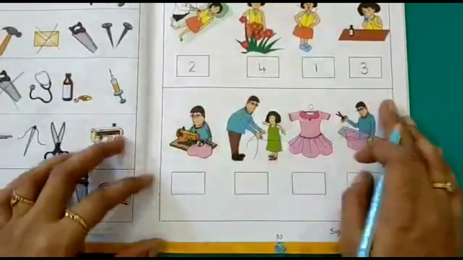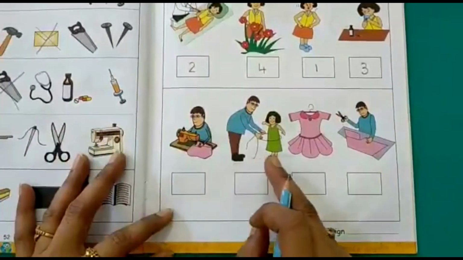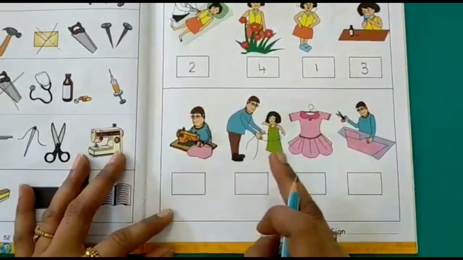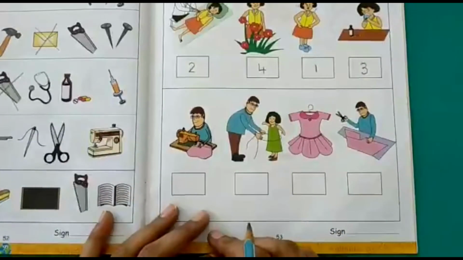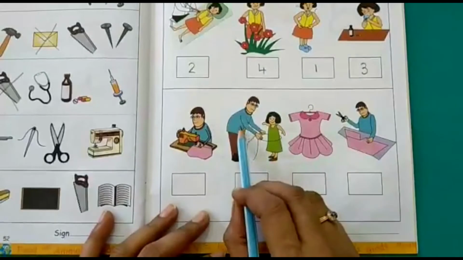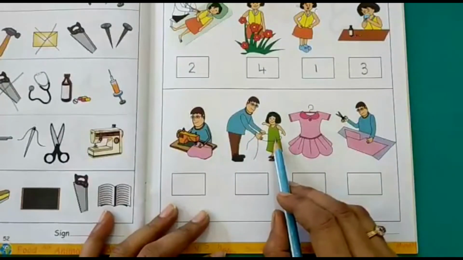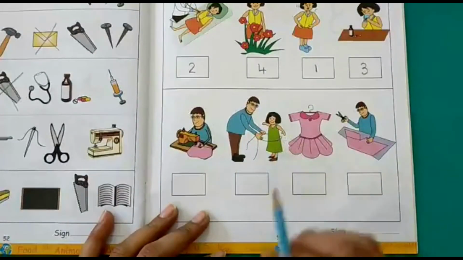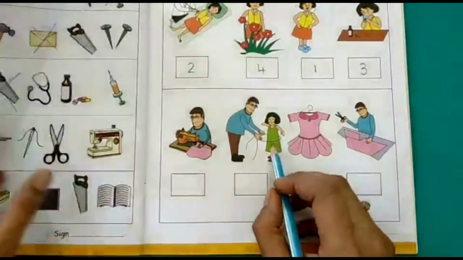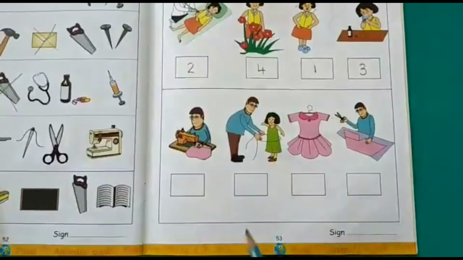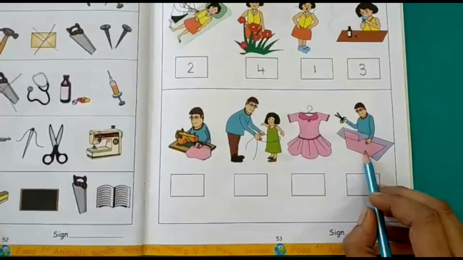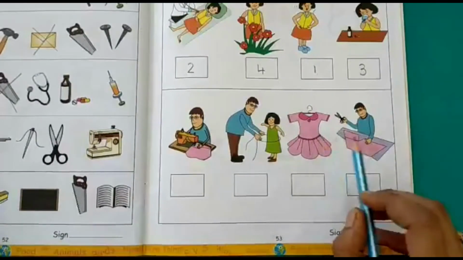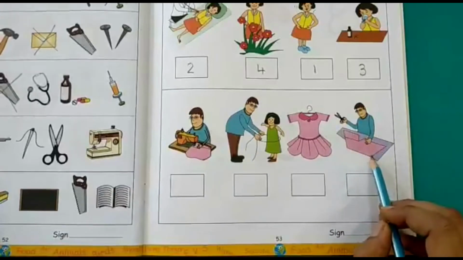Same way, let's do the next activity wherein we have a tailor here and he is stitching clothes for this child. So first what will we do? First, the tailor will take her measurements to stitch this dress for her, right? So first, the tailor is taking her measurements. Then what will the tailor do? He will cut the cloth. Okay, to stitch this dress, he has to cut the clothes accordingly.